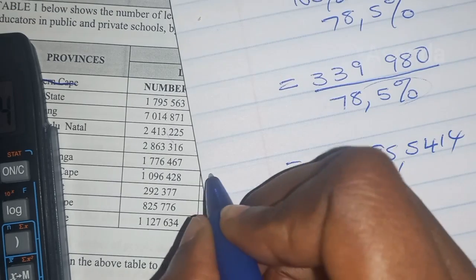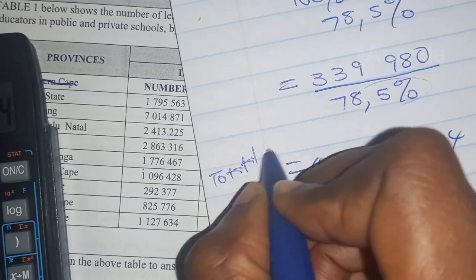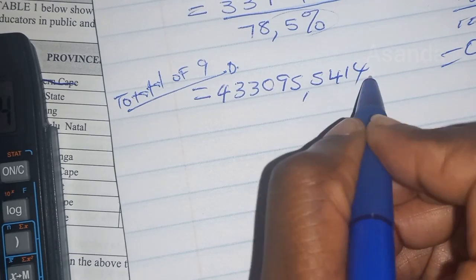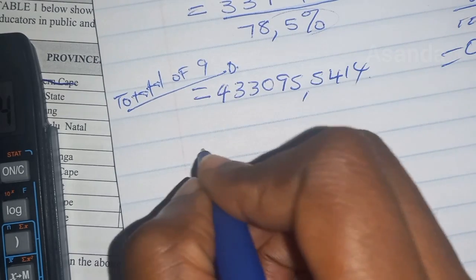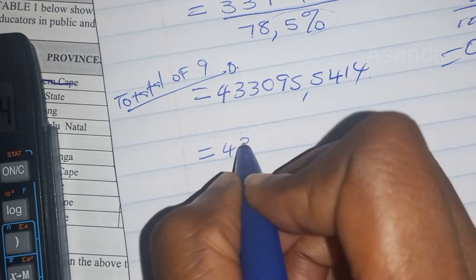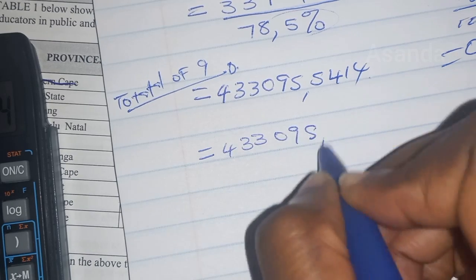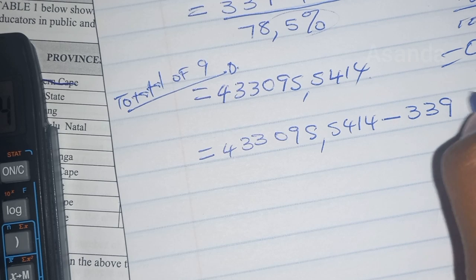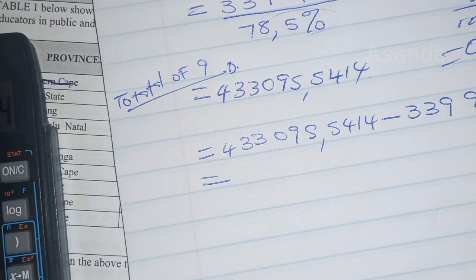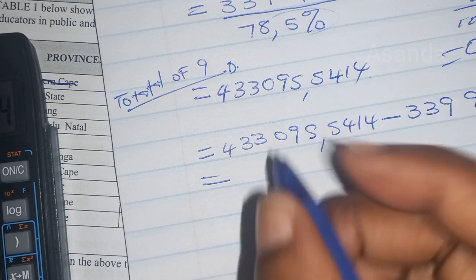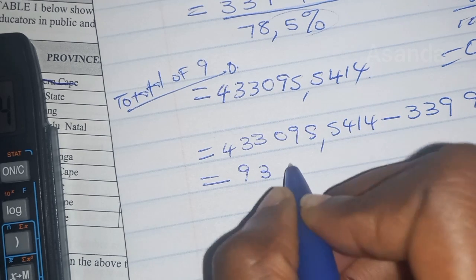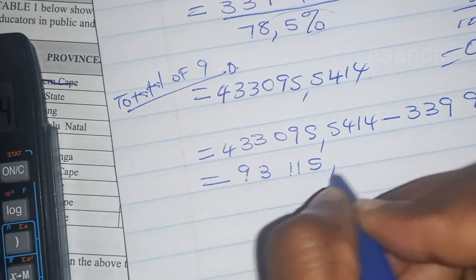So now I've got the total of 9. Now I'm going to take the total of 9 minus the total of 8. So this one is 433,095.5414 minus 339,980, and that is 93,115.54.